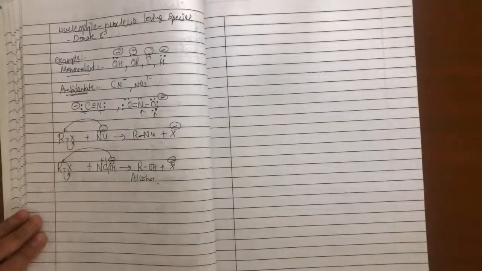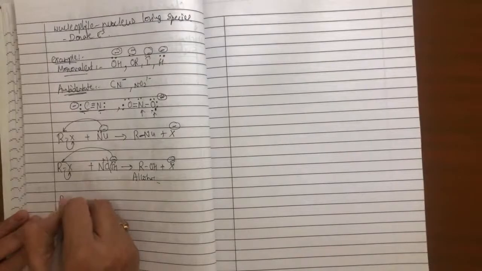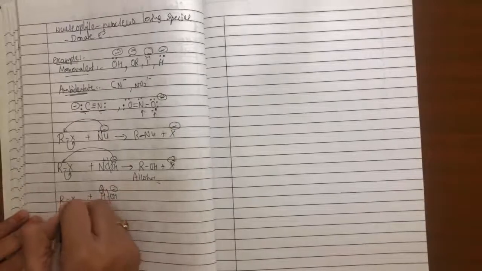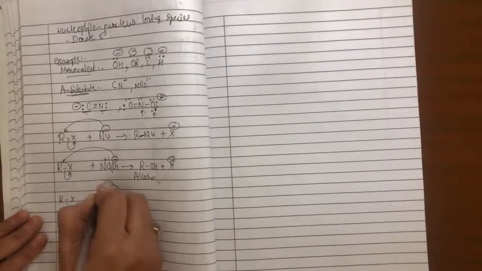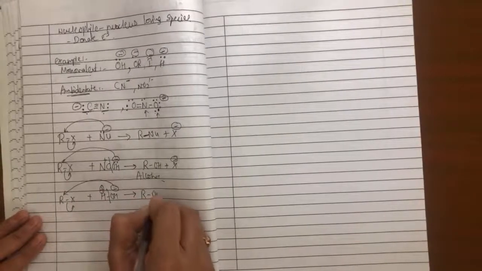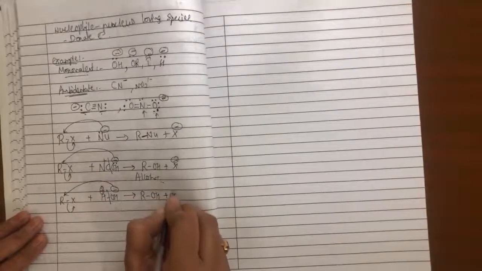The product formed is alcohol. Same way, if I have water, RX plus HOH, that is water, this also splits into two parts. Here again there is electron transfer, OH minus directly attacks the alkyl chain, so the product formed is ROH plus X minus, alcohol.